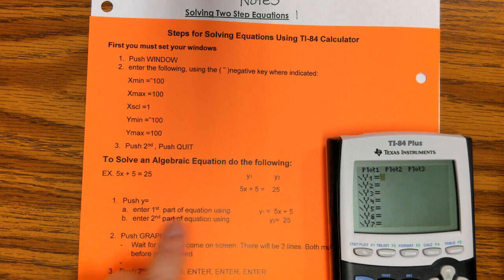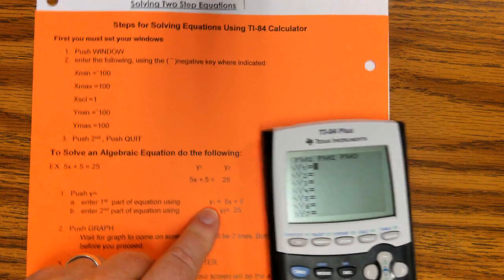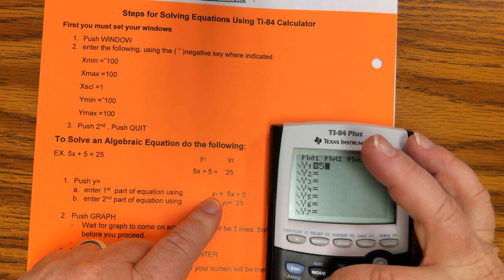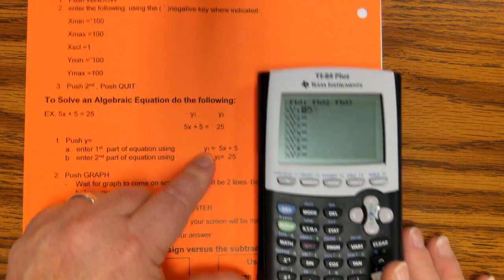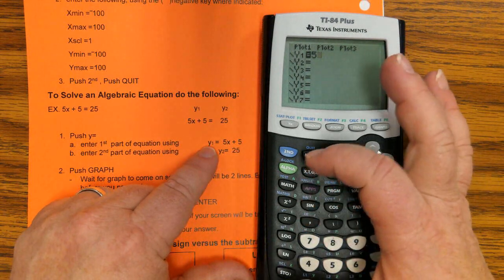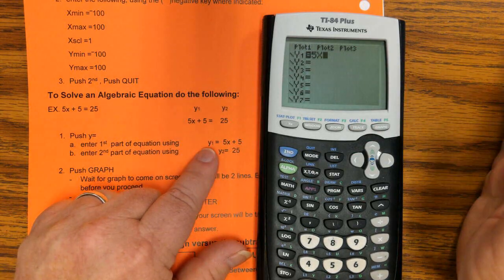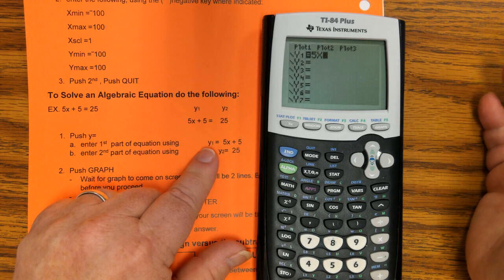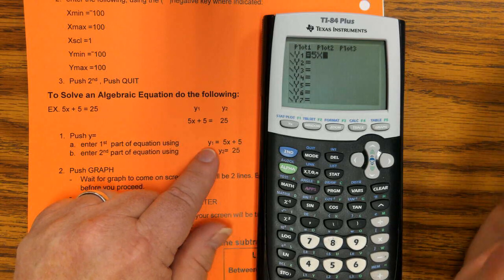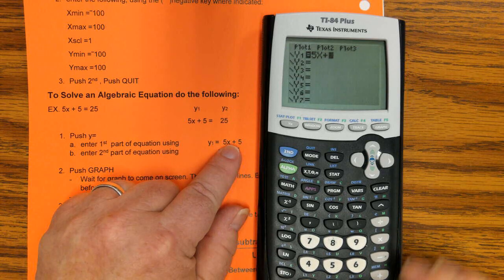Enter the first part of the equation using Y1. So we're going to put in 5, and then we're going to use this key right here. You can't use alphas or anything like that. You're going to use this key right next to where it says alpha, but it says X, T. And you're going to use X no matter what the variable is. If the variable is C, N, or T, in this calculator you're always going to use X. And then we need to put our plus 5.